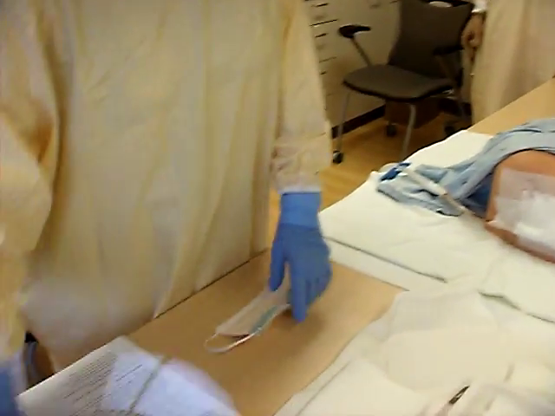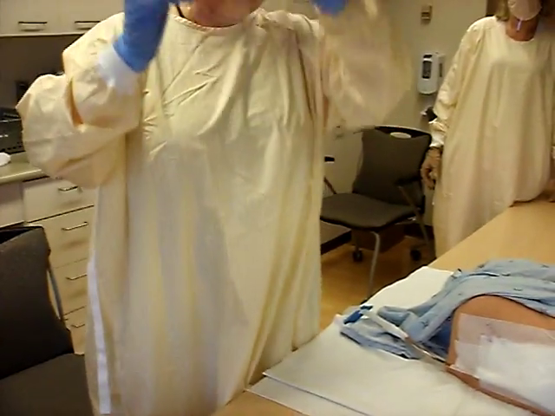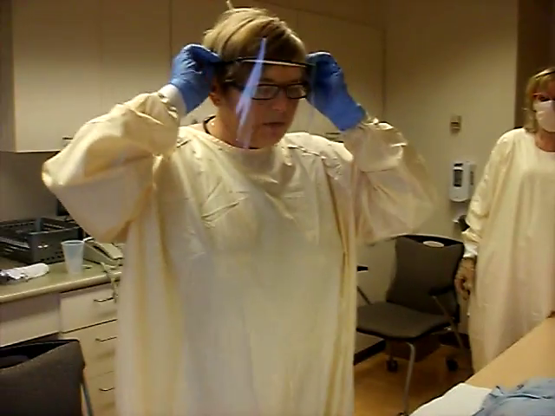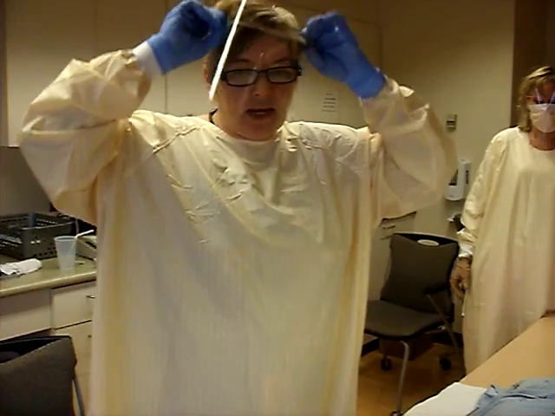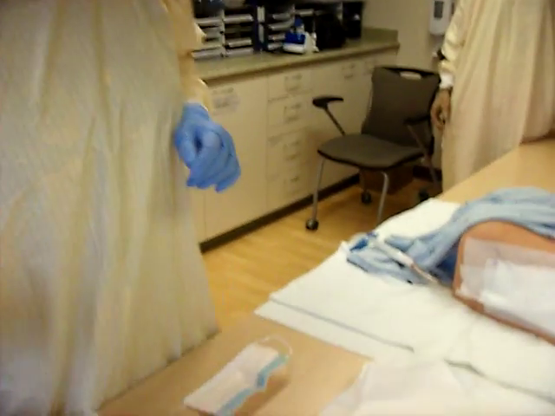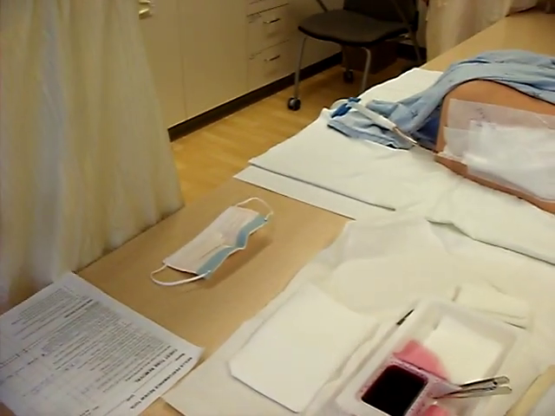And you'll also need to wear your eye protection in the form of a full face shield, because there may be some splashing from the removal of the tube. You certainly would not want to get any of that onto your face or in your mouth. So that's advisable as well.